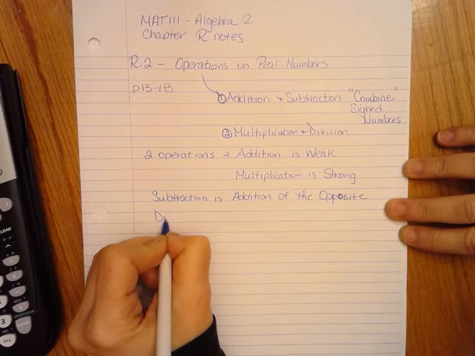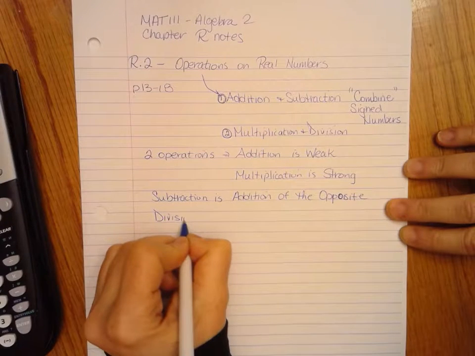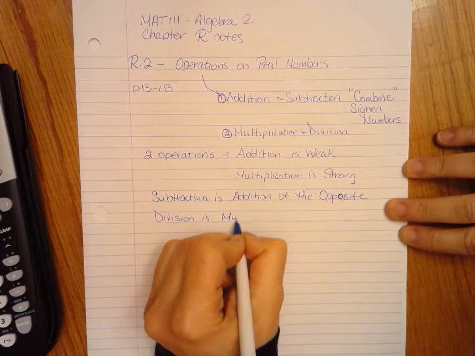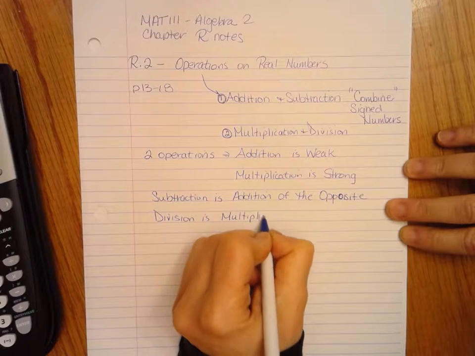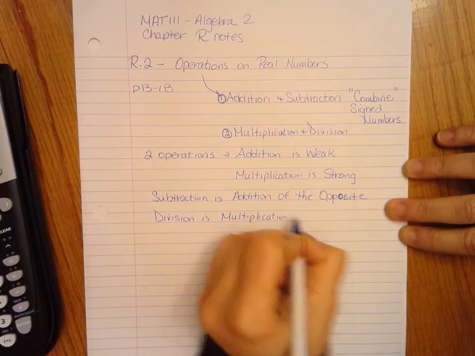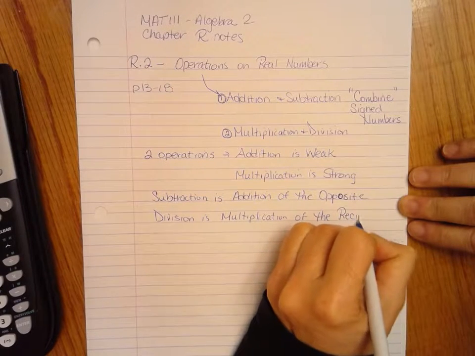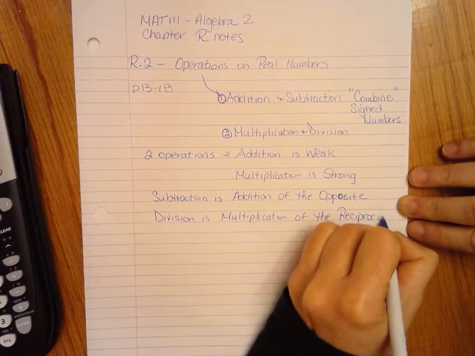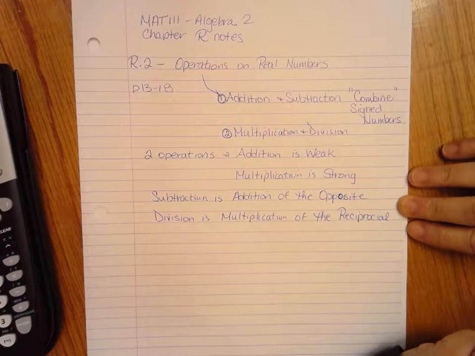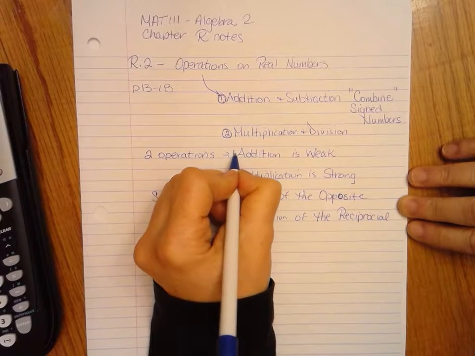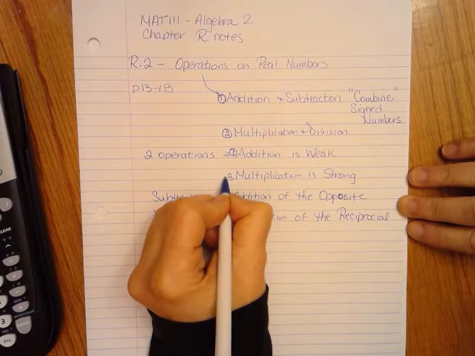And what is division? Division is multiplication of the reciprocal. There's only 2 operations, addition and multiplication.